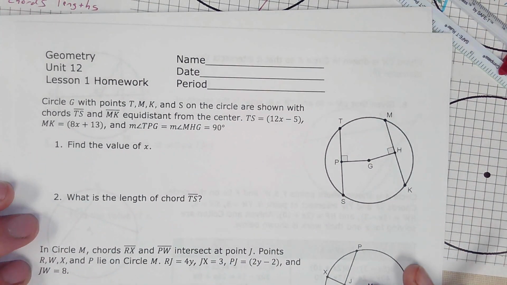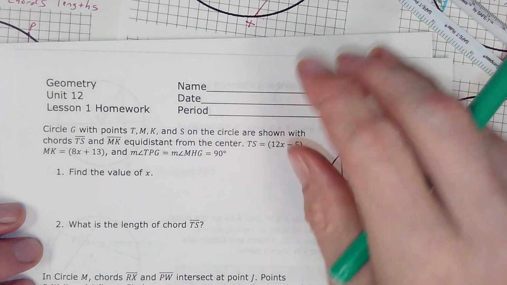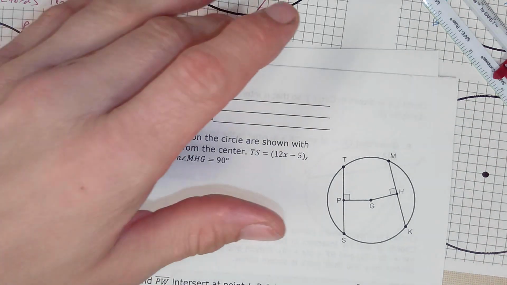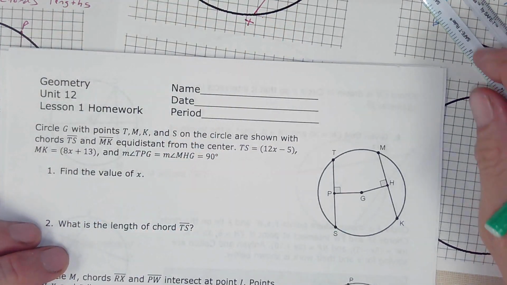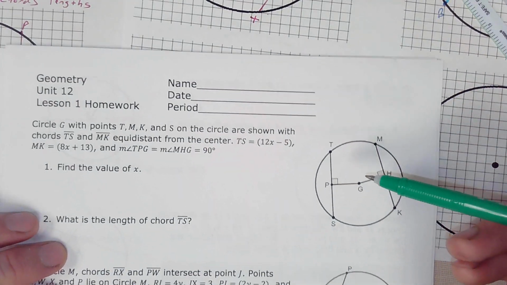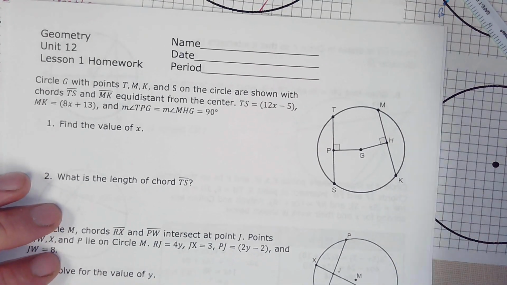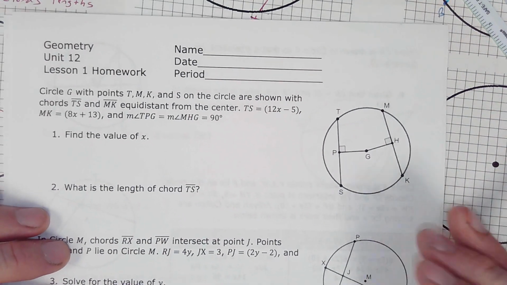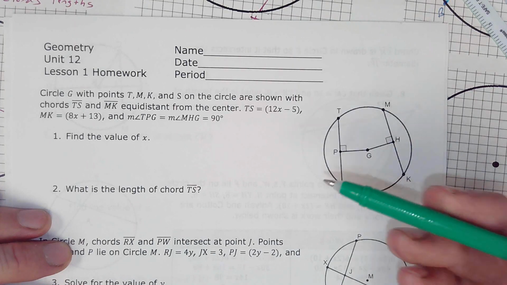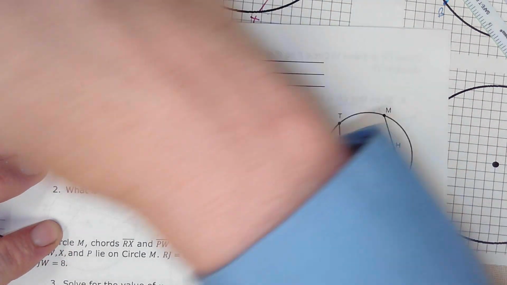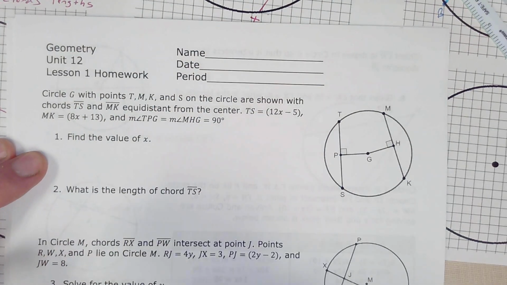Okay. So here's some homework questions. Don't copy these down in your practice work because they're not the same. First step of the process is done. We have a drawing. So the second step of the process is to mark it up with our givens.